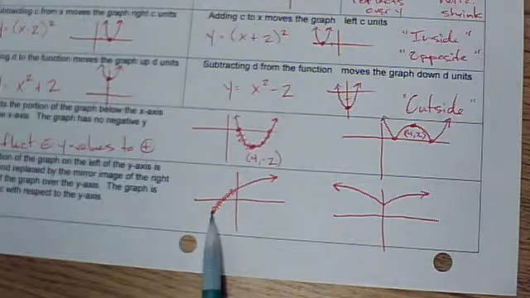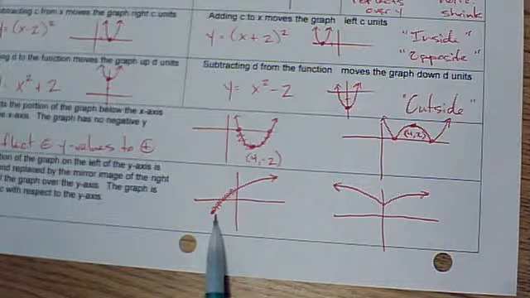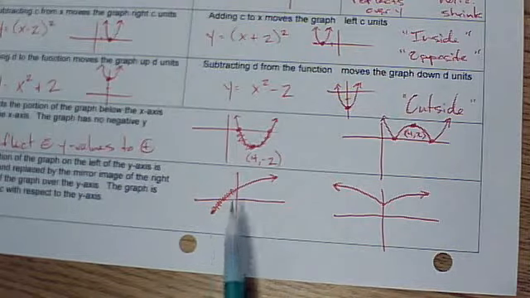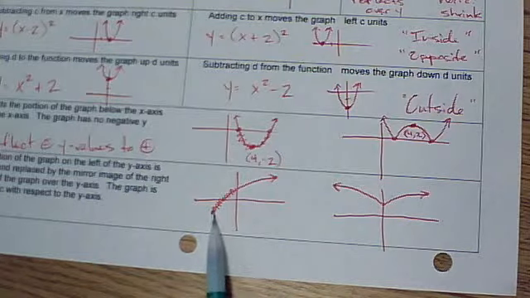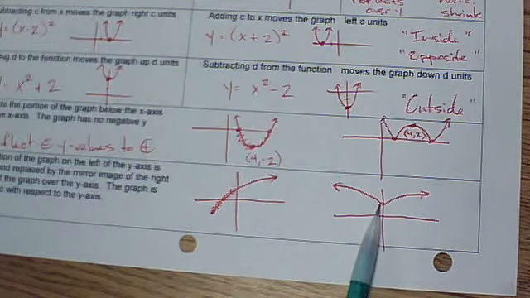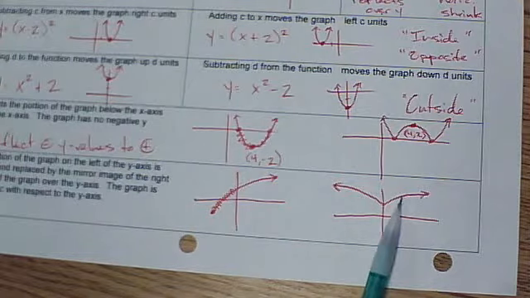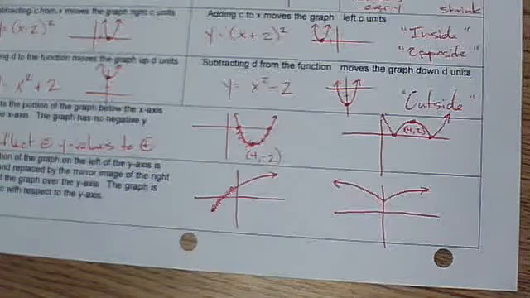So here's a square root graph that moved left and down. And then let's say that you had the absolute value on the inside of that square root. So we would erase everything left of the y-axis and we would replace it with a mirror image of the right. So your graph would look something like that.